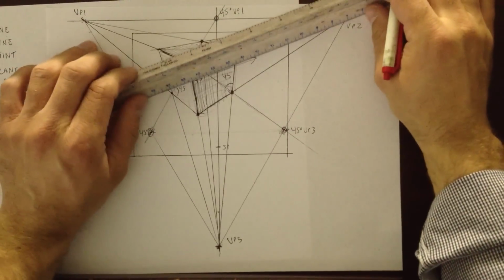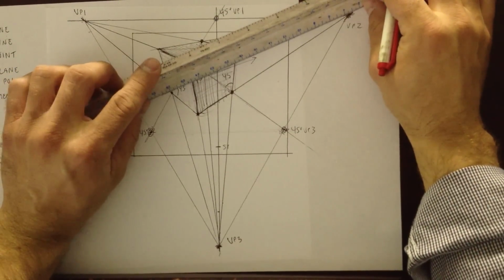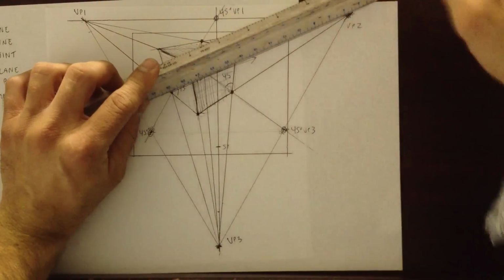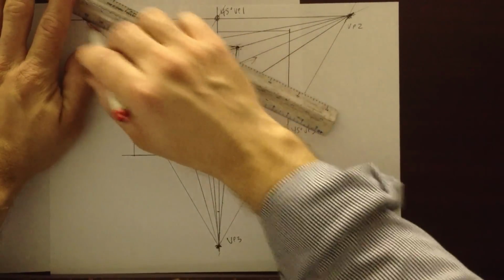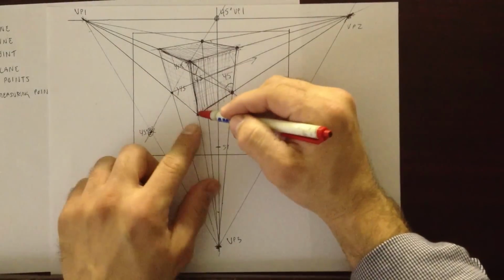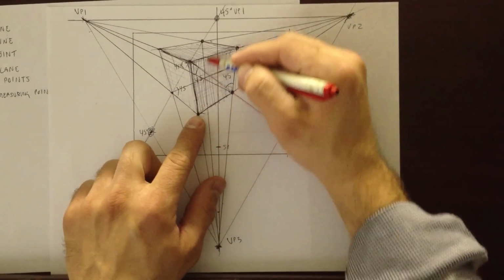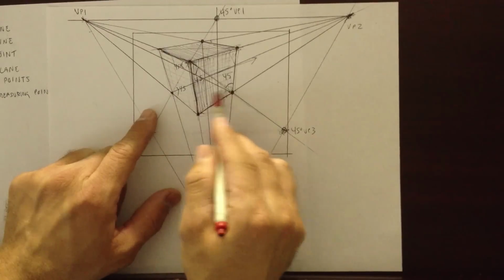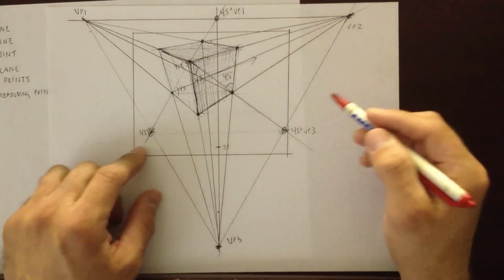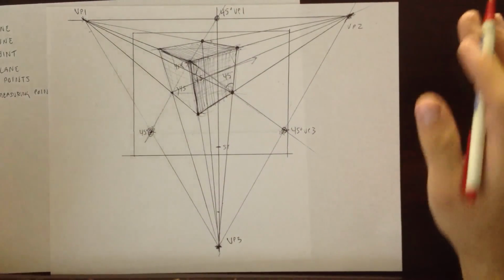Just to kind of finish up, draw these little back edges here that finish the transparency. Okay, and again, you'll see the front and back corners of the bottom plane connect going to 45-degree vanishing point up here, and the bottom left and right corners align horizontally. And that is your cube in 3-point perspective.